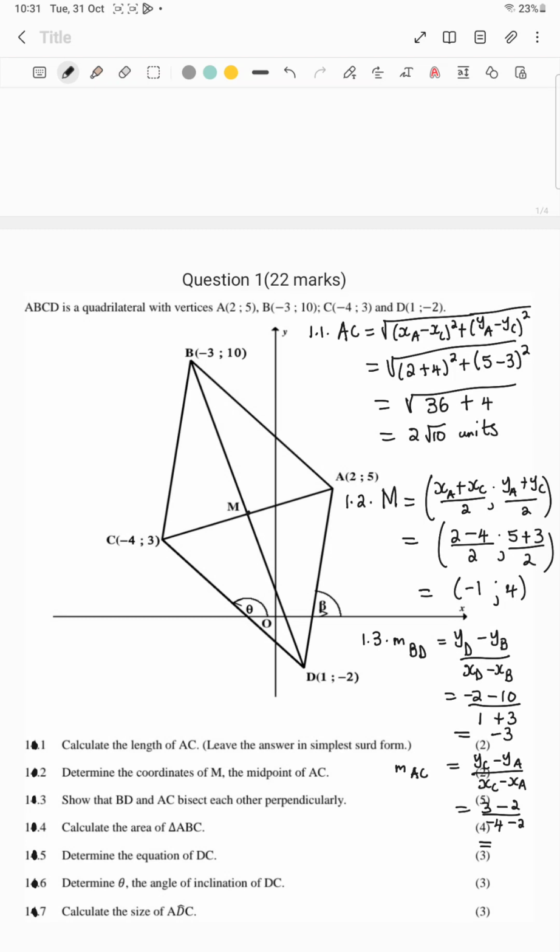Let me just check something. Oh, it was supposed to be 3 minus a 5 here. So 3 minus 5 is going to be negative 2, and then negative 4 minus 2 is going to be negative 6. So negative 2 over negative 6 is going to be 1 over 3 if you work this out.